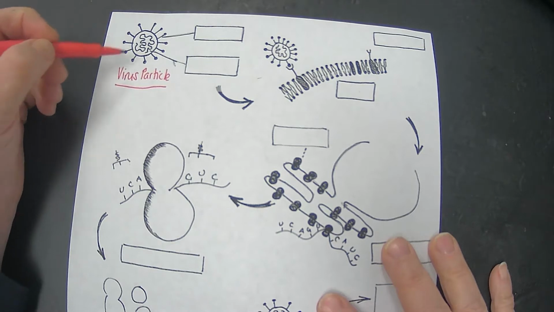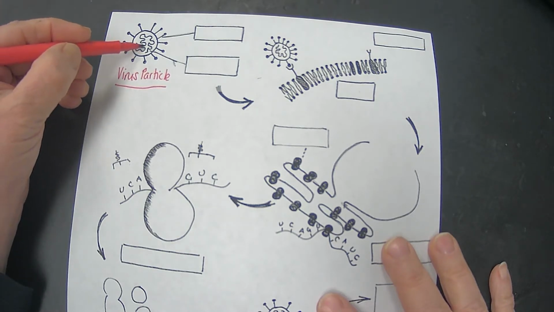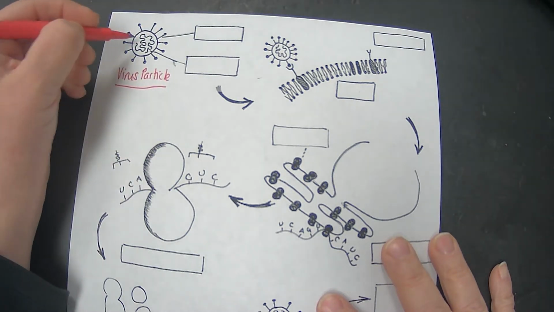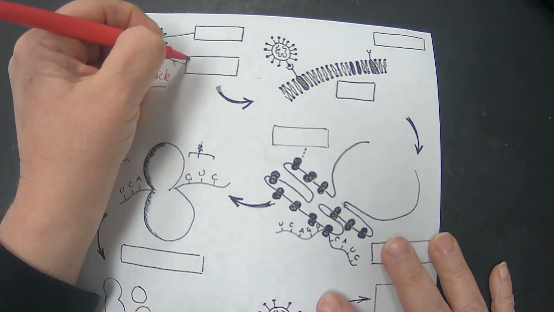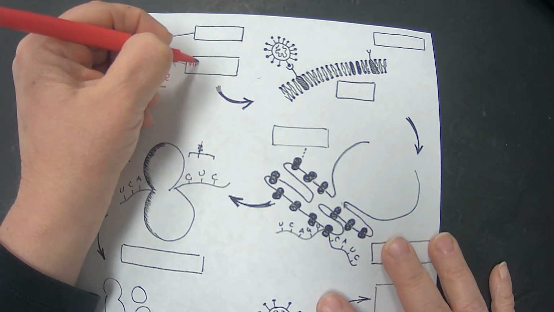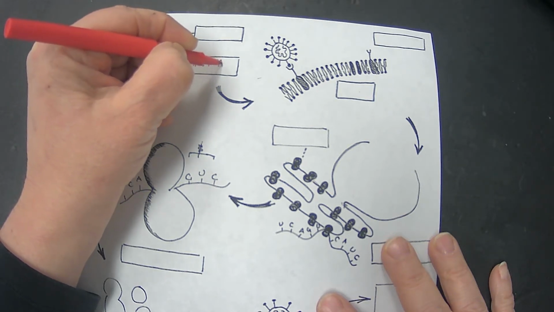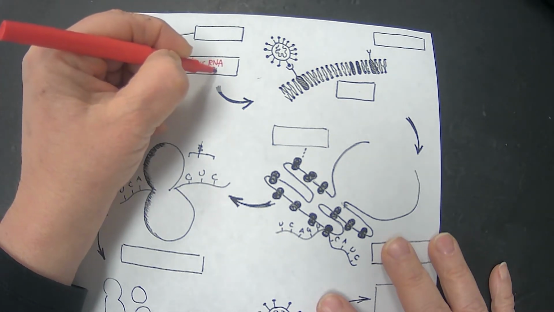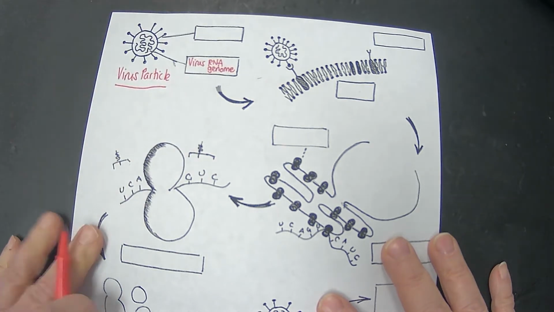Now, it's interesting with this virus, you can see that it is a single strand. So this would be classified as an RNA virus. That whole single strand there would be virus RNA, and since it's all the nucleic acid, it is the virus RNA genome.